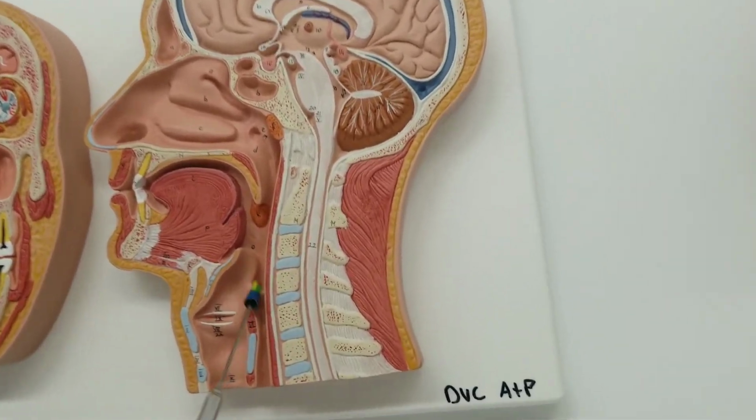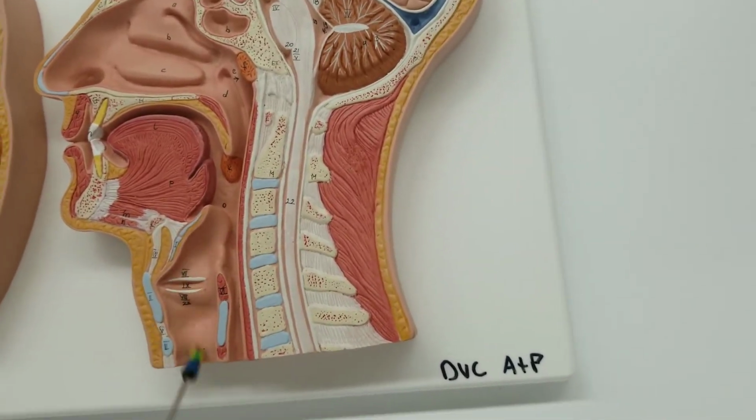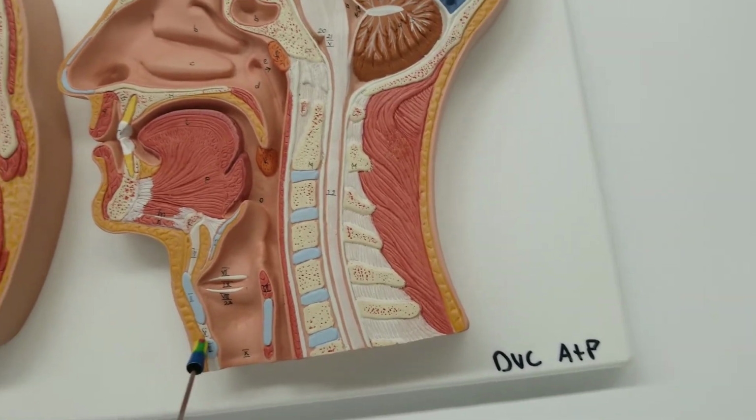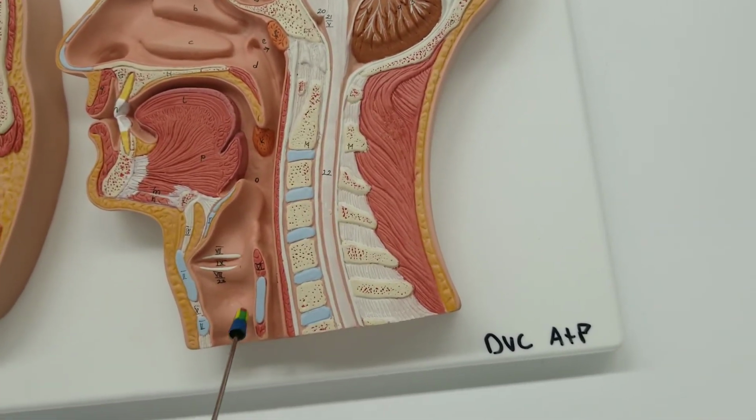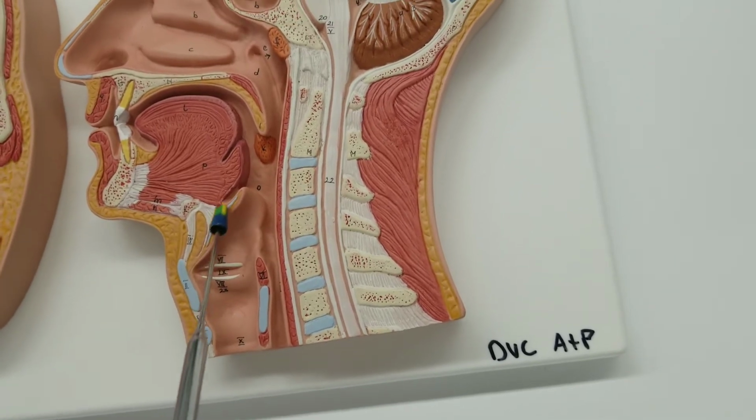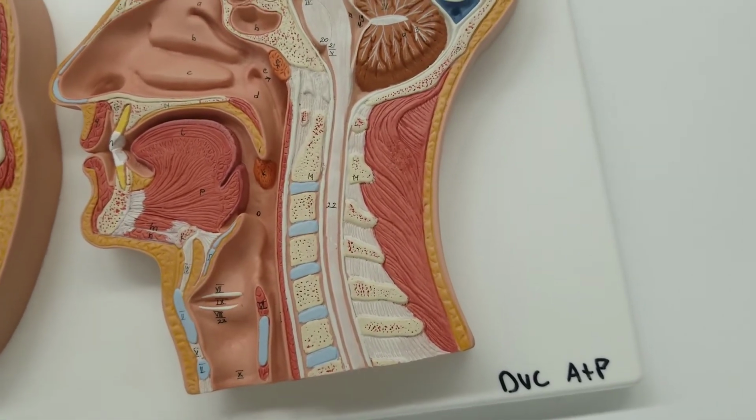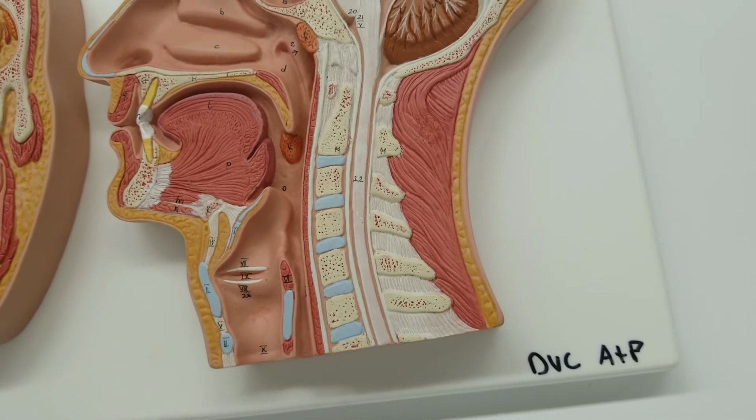And then here's that decision point between the esophagus and the trachea. See how the trachea is supported by cartilage? This is the larynx, excuse me. This is the larynx down to the trachea. And this is the epiglottis, made of elastic cartilage.